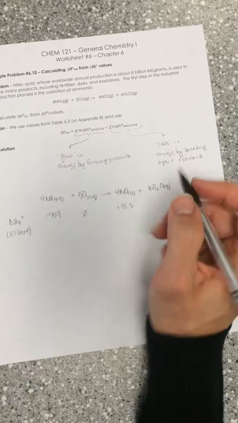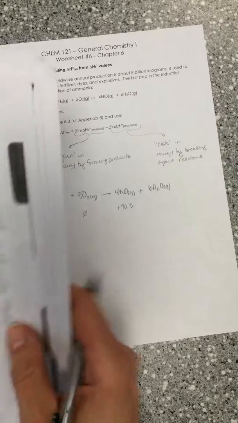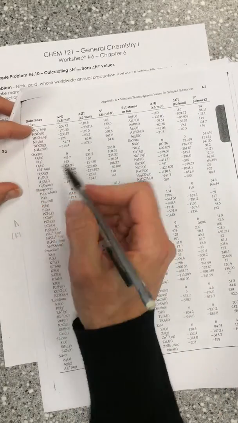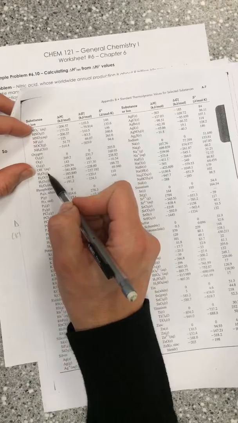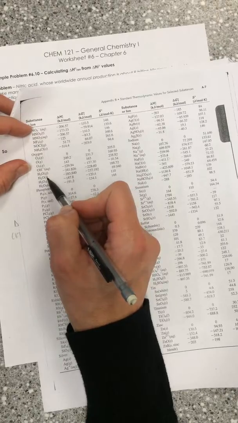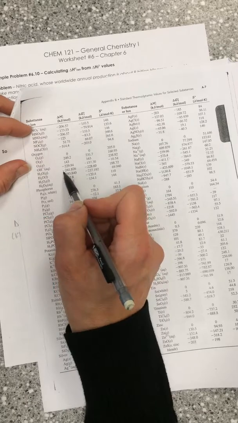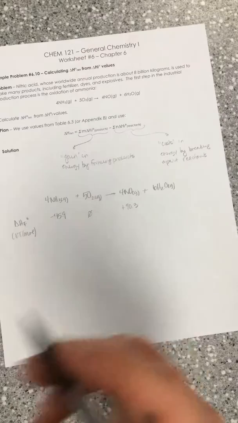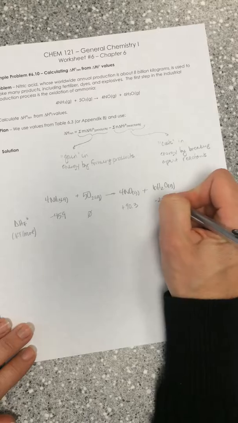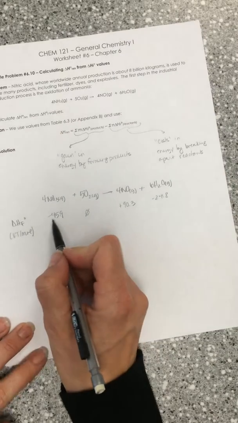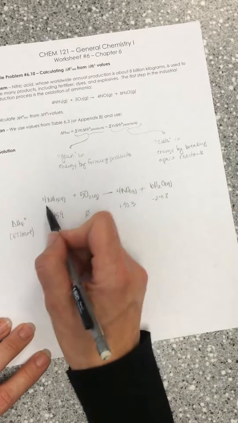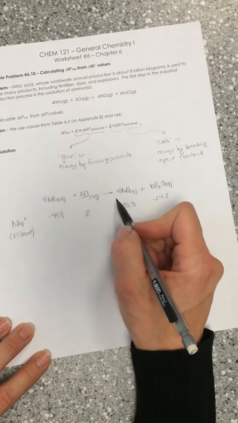And then H2O. H2O is tough, okay? Because we can find it under oxygen here, as gas and as liquid. We got to make sure we grab the right form. This is talking about a gas, so I'm going to round this here to minus 241.8. All right, so again, this is the value of our reactants, the value of our products.